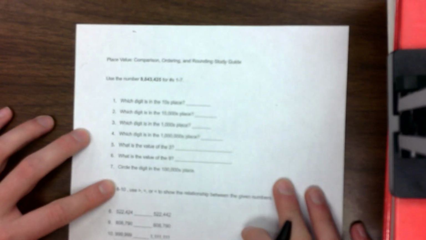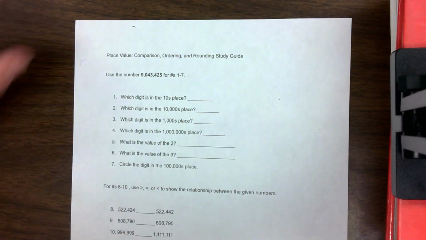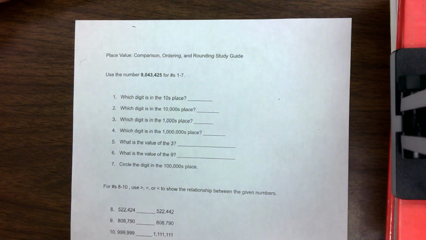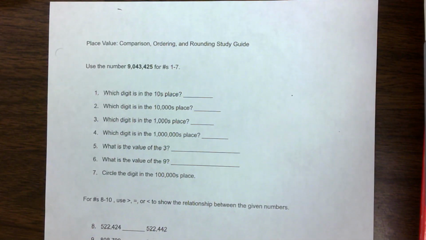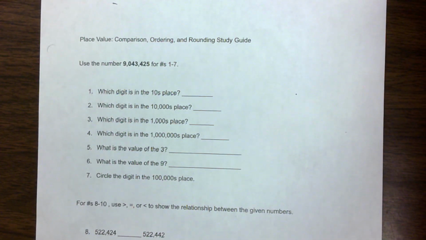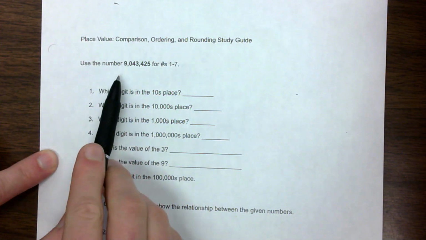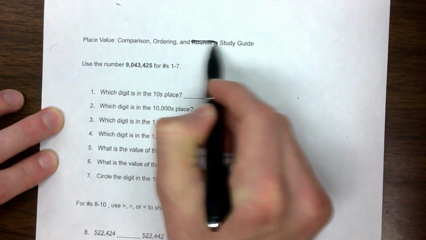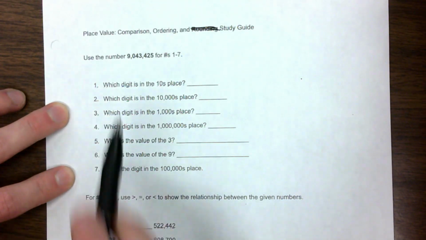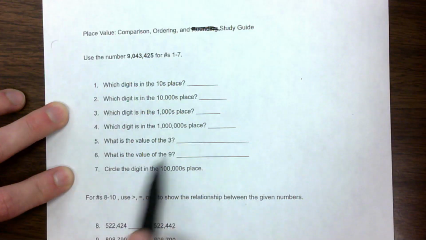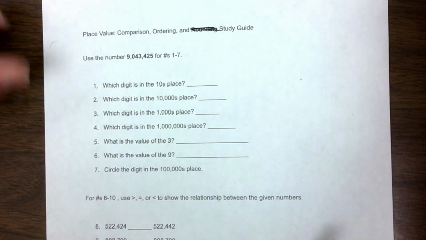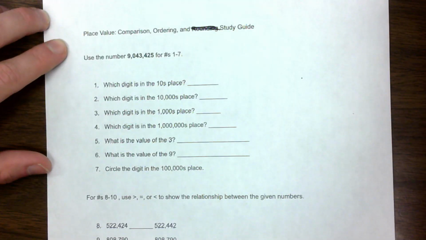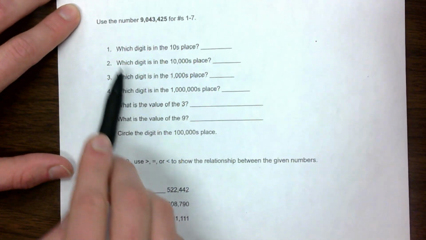Lastly, let's go through the study guide today. So this is the actual study guide we did. The test will be just like this, except with different numbers. Okay, so we have this number right here, 9,043,425. There's actually no rounding on this test. Let's just get rid of that. But we're comparing and ordering, and then this part is just a review from last week. So we have 9,043,425, and we're going to use that to solve numbers 1 through 7.